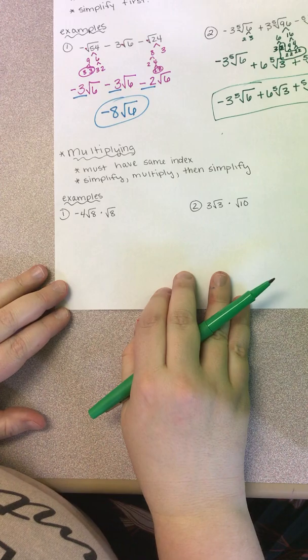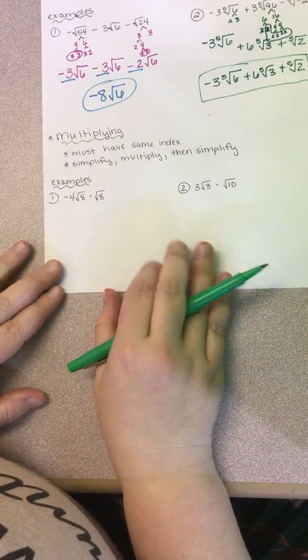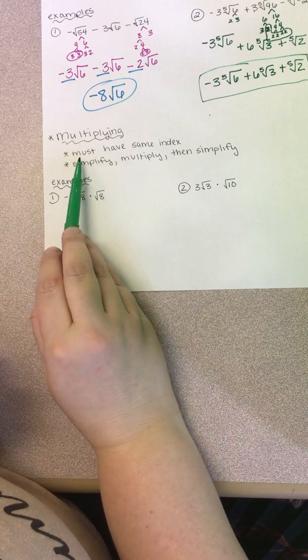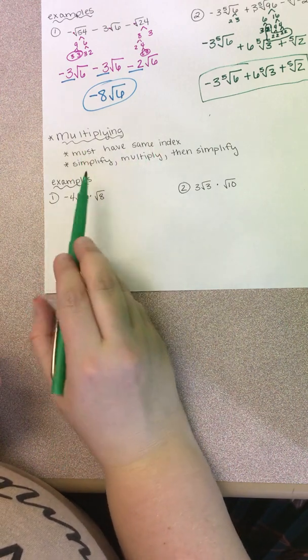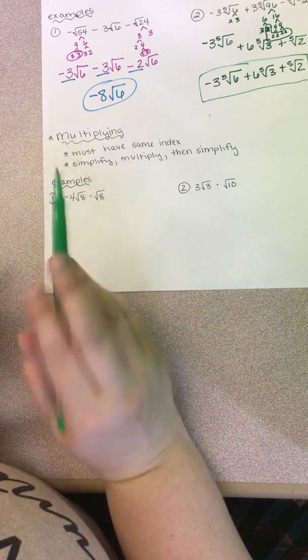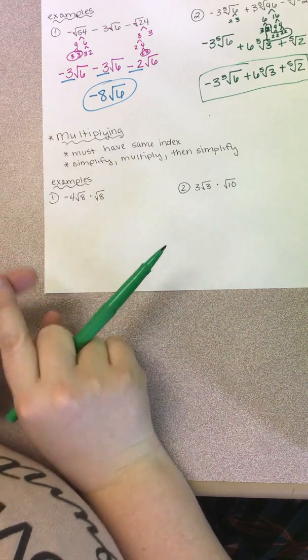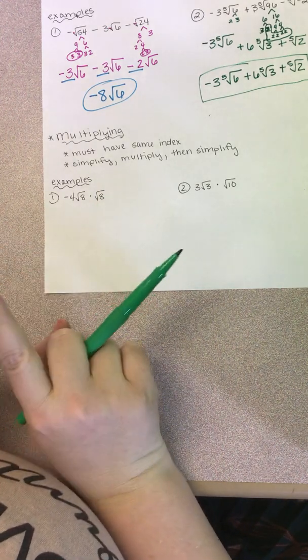And then we have multiplying. We have some on the back as well. Before you multiply, you have to have the same index. And then when you're multiplying, you first should simplify it as much as you can, and then multiply it, and then simplify again.